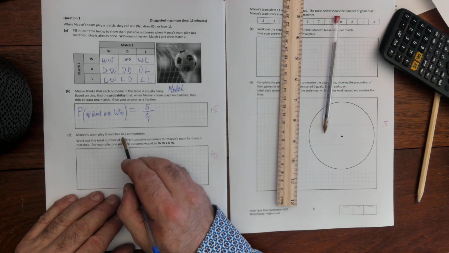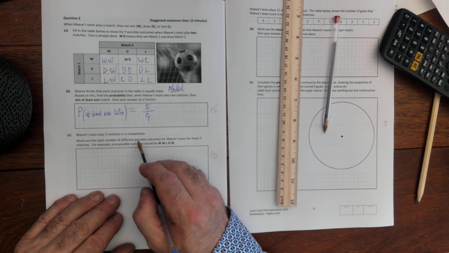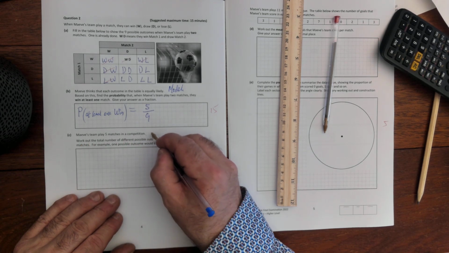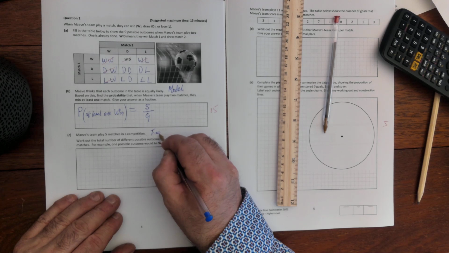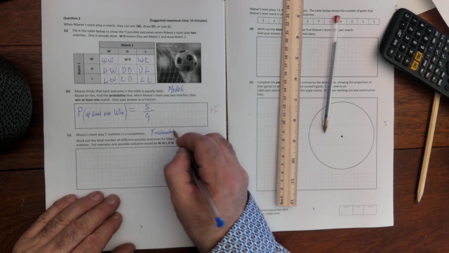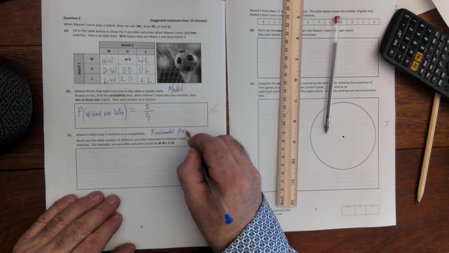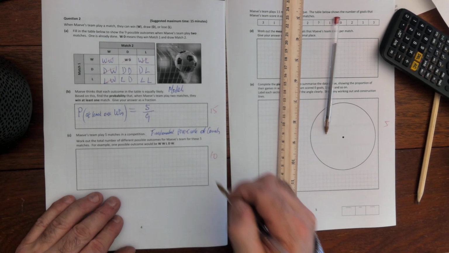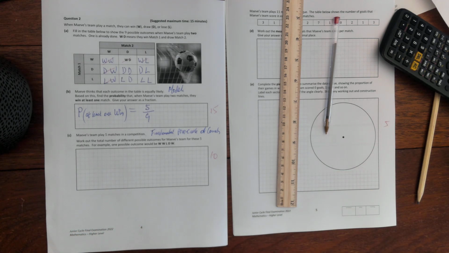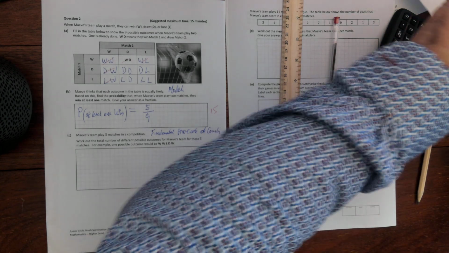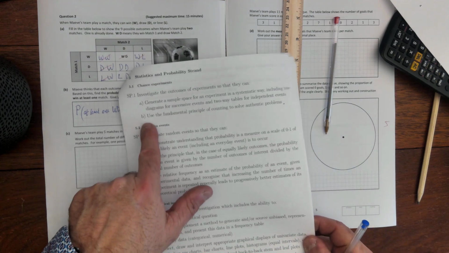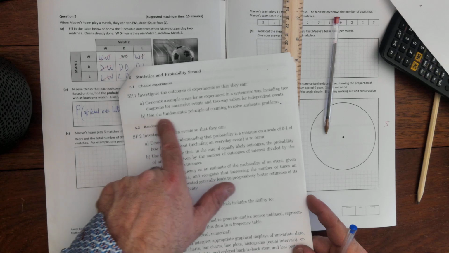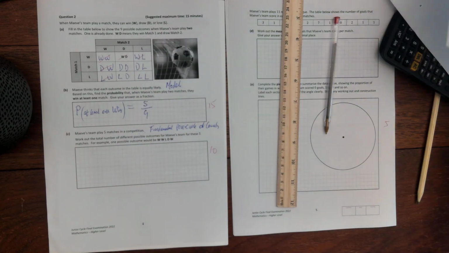Okay, Maeve's team play 5 matches in a competition. Okay, so this is going to be an application of the fundamental principle of counting, which is the second learning outcome from your statistics and probability strand, to be able to use the fundamental principle of counting.